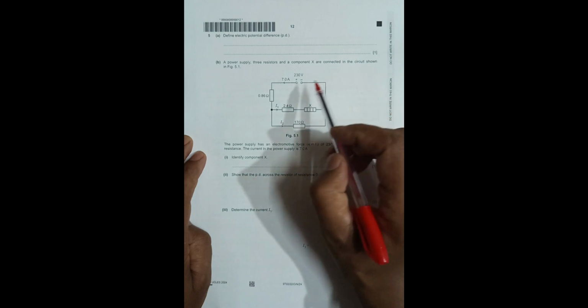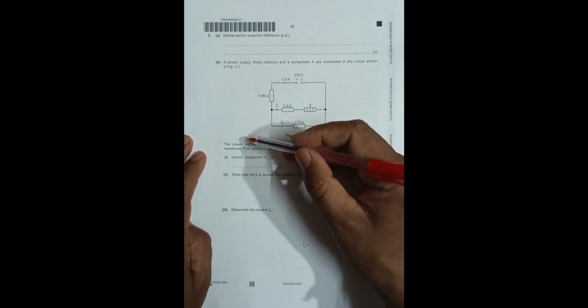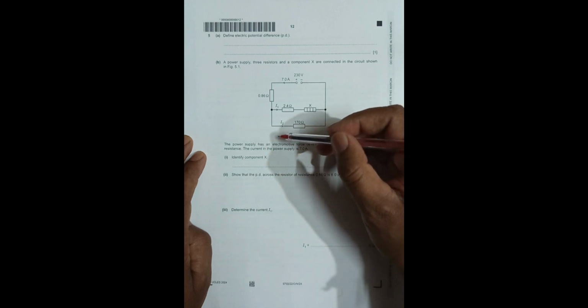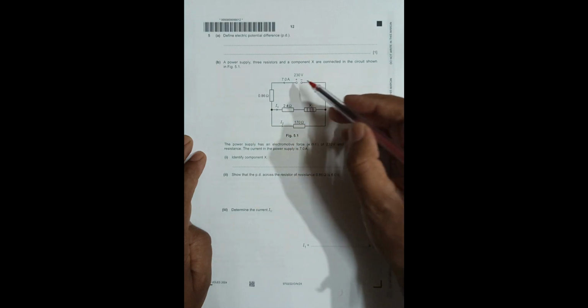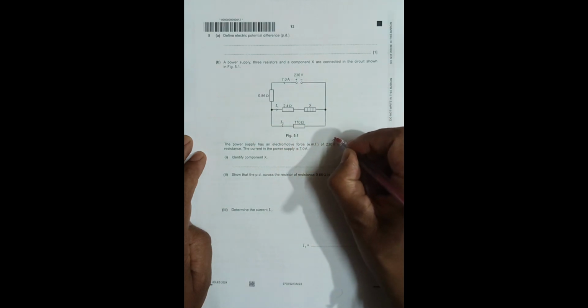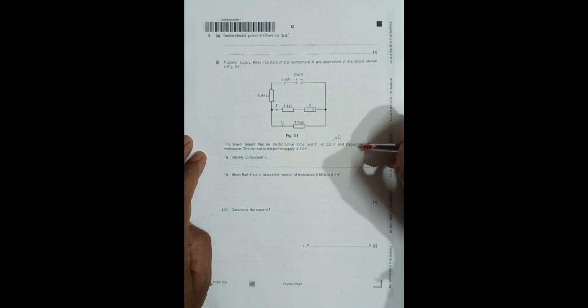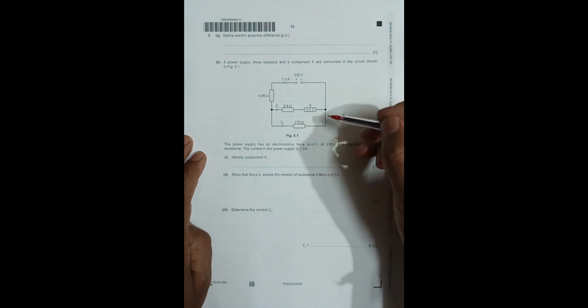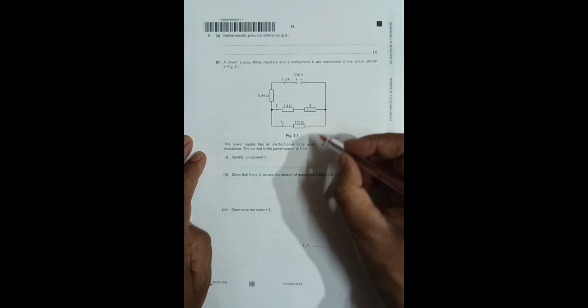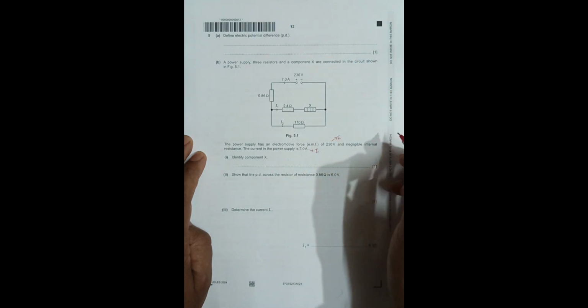So component X are connected in the circuit shown in figure 5.1. The power supply has an electromotive force, e.m.f., of 230 volt. I'll name it as E, and a negligible internal resistance. The current in the power supply is 7 A. So this is the total current here. From here to here, the current is I equal to 7.0.